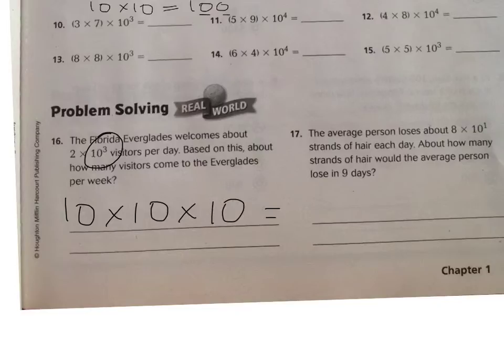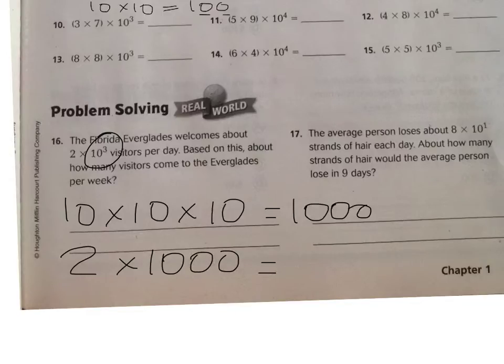And I know that 10 times 10 times 10 is 1,000. 3 is the exponent and 3 zeros. And now I need to do 2 times 1,000 to find the answer. Okay?